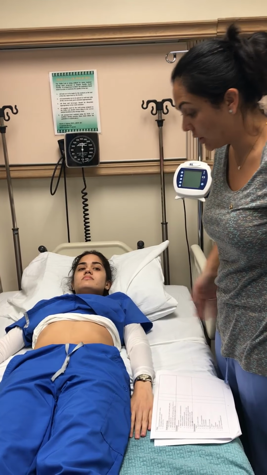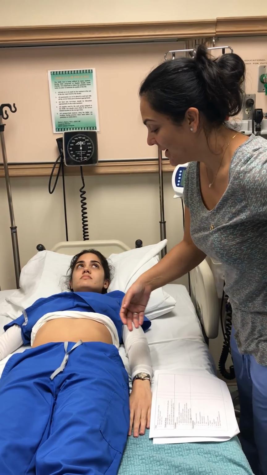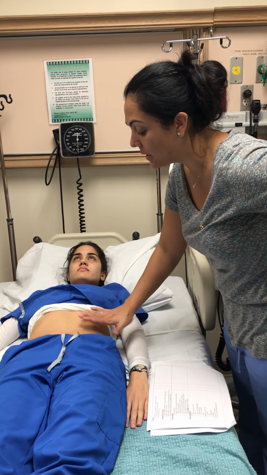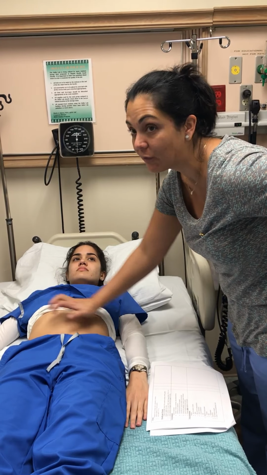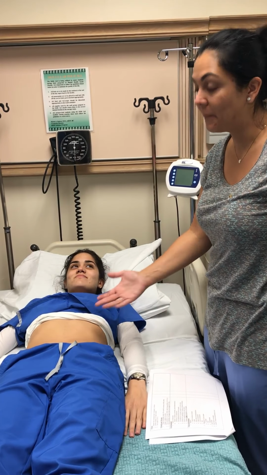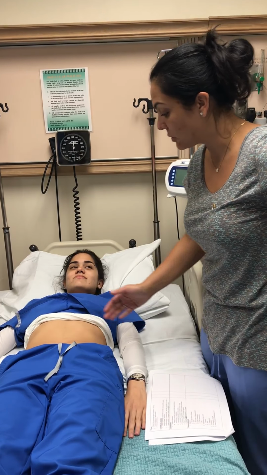What else are you looking at? Symmetrical. Is it symmetrical? Again, you're looking for symmetry. Symmetry would be what? You're making sure there's no bulge sticking out from one side. So her abdomen is symmetrical. She has a flat contour. Abdomen is symmetrical, right? And skin characteristics.